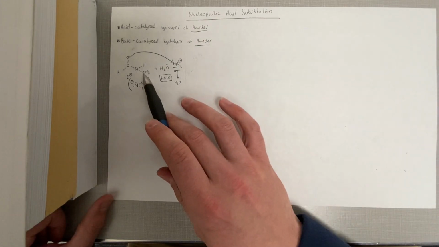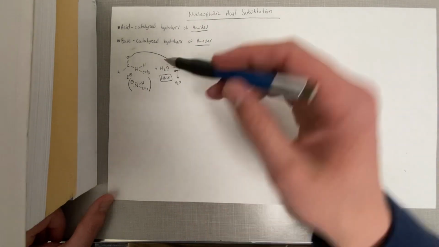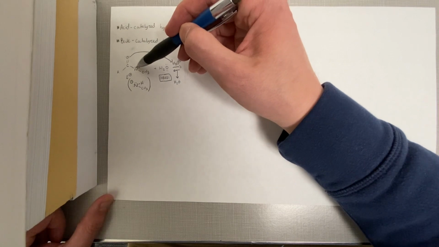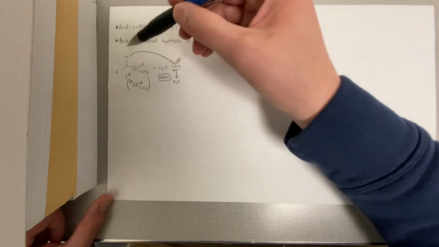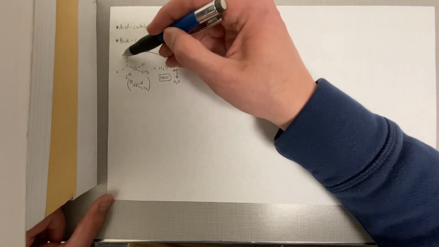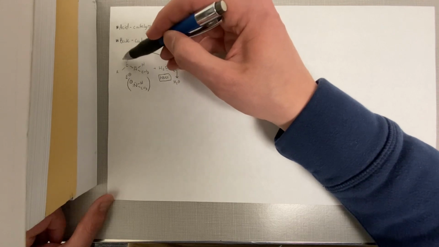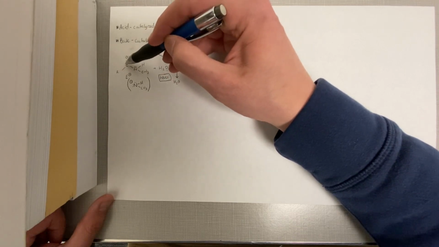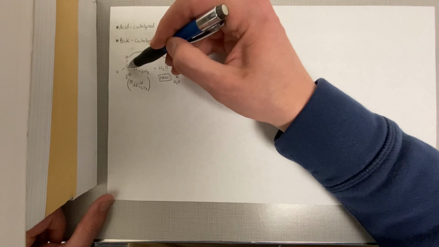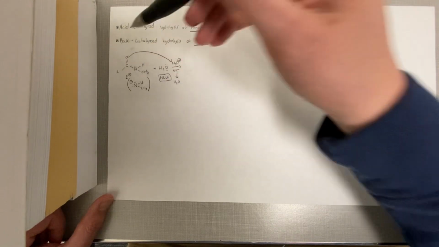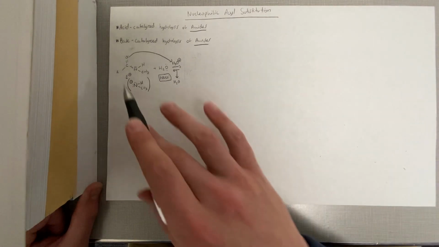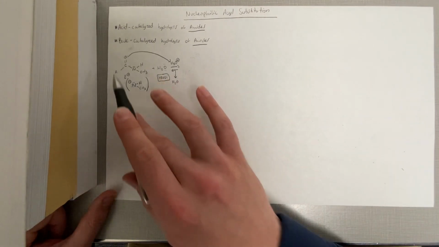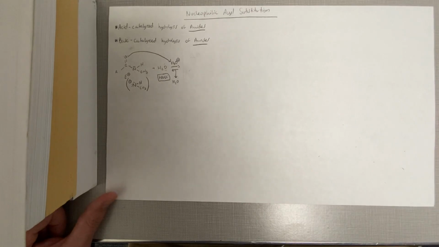So this is not only a bad leaving group, but it also does resonance with the carbonyl group here. Its lone pair can resonate, and this stabilizes not only the molecule, but it stabilizes our electrophile, the carbon of this carbonyl group. So this is why this carbon here is considered a weak electrophile.